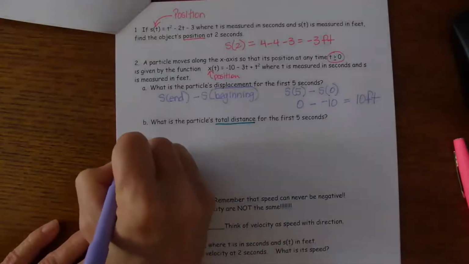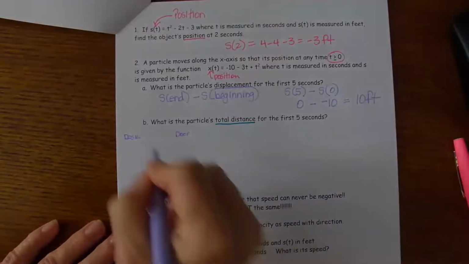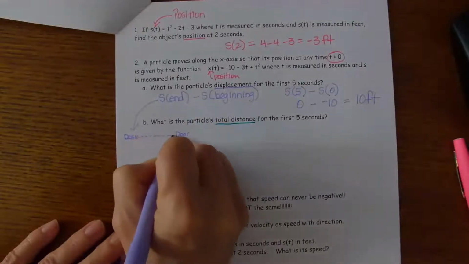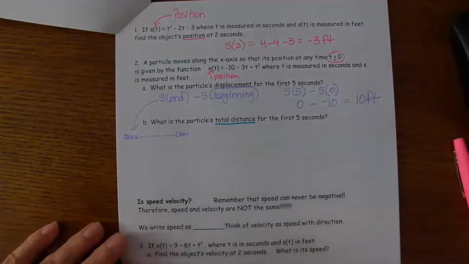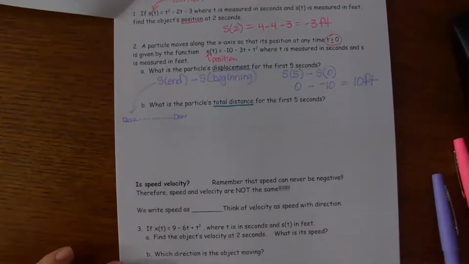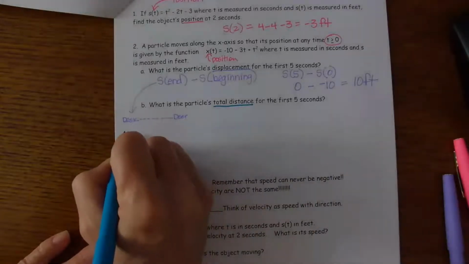Let me do my desk and the door, right? If I go to the door, that's my displacement. How far away am I from the beginning? But is it possible, I'm going to do displacement in this color.